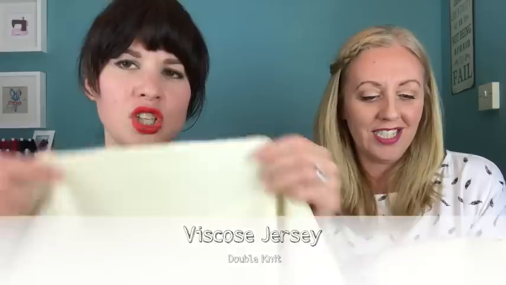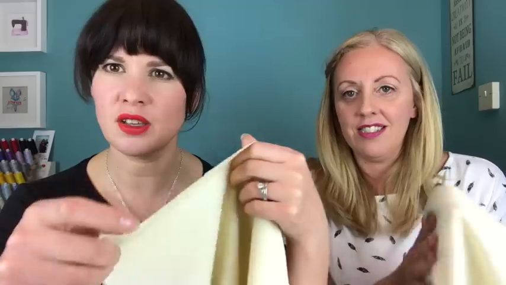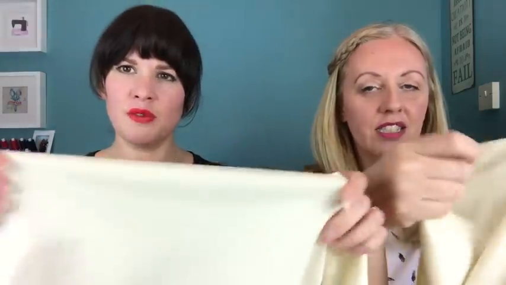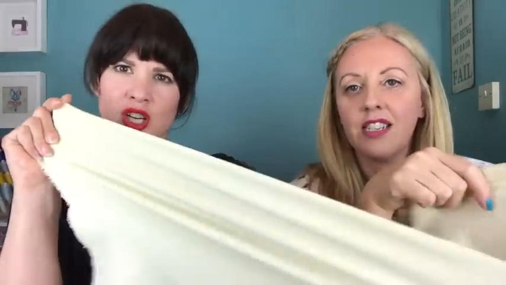So this is another John Caldor, and it's a viscose jersey, but it's a double knit. So usually viscose jerseys are very slinky, whereas this one is obviously much stronger. And if I hold it there, you can see that double layer, and it's much thicker. It's not curling. It feels lovely, and it's got so much stretch. It's nearly got as much stretch as the Lycra.